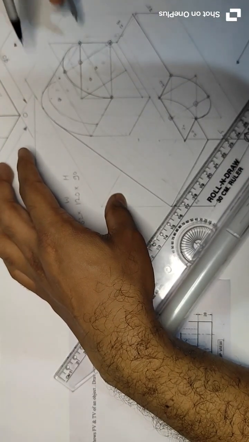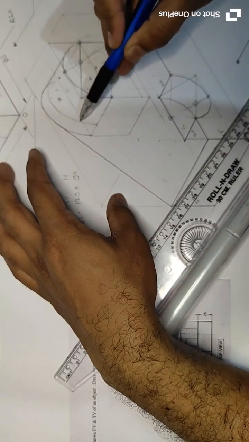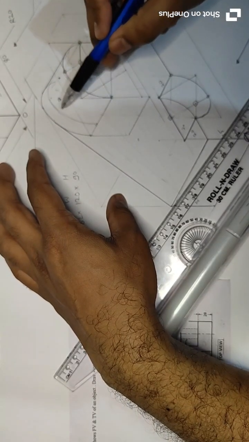So this arc is parallel to this arc, right? These three arcs are parallel to each other.